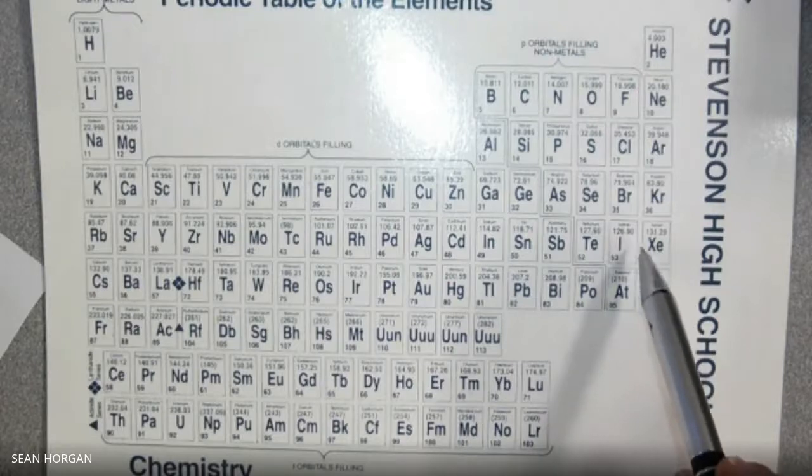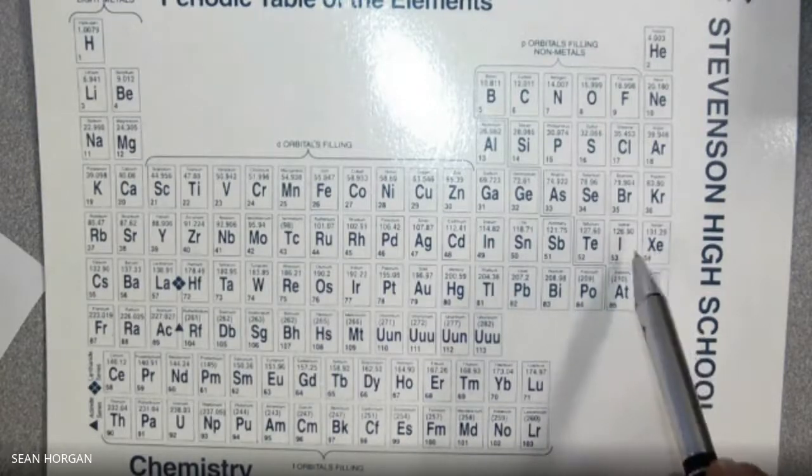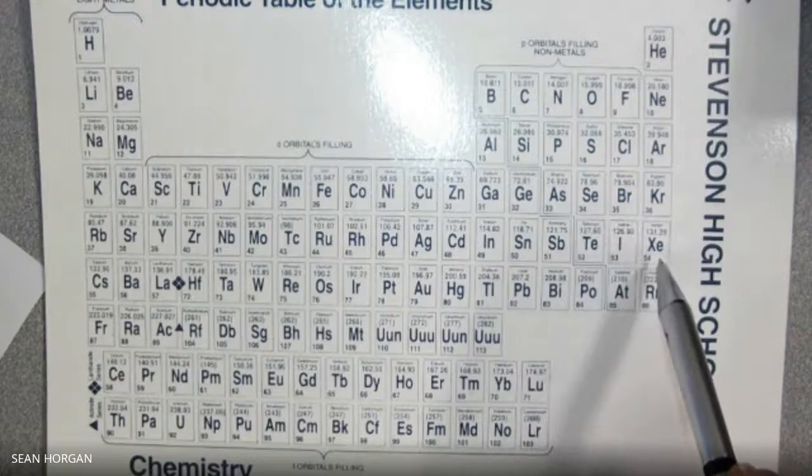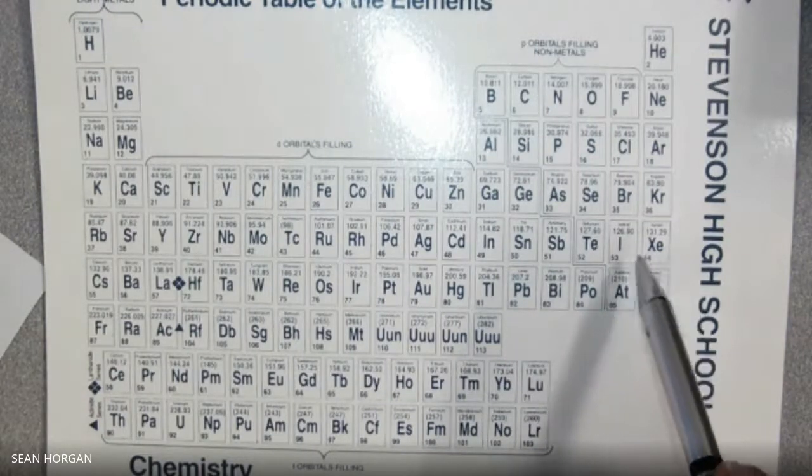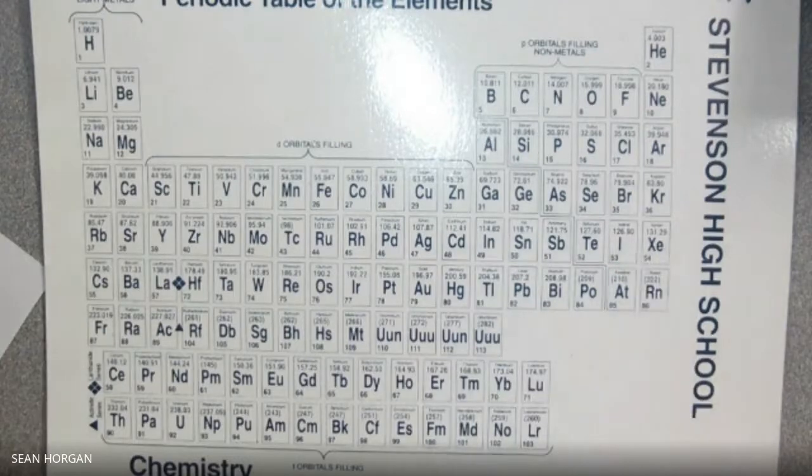So a neutral atom has 53 protons and 53 electrons. But if I gain an electron, I still have 53 protons, but now I have 54 electrons. So iodine likes to form a -1 charge.